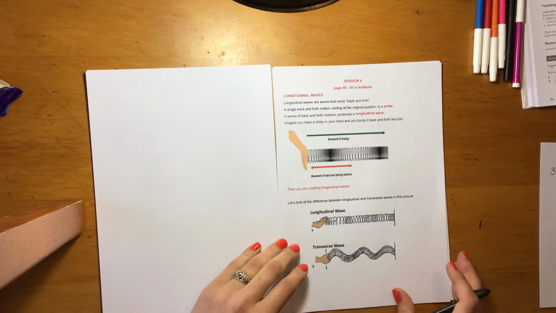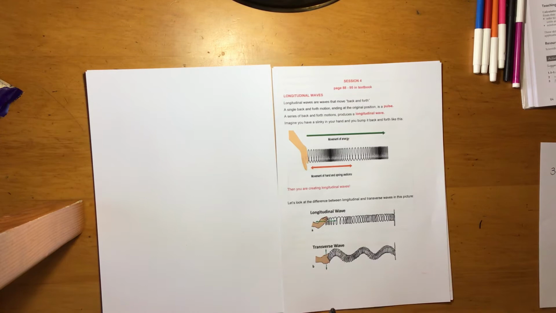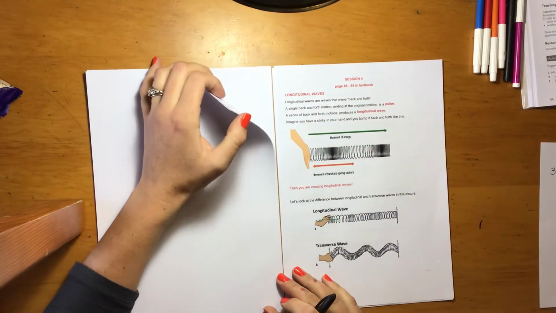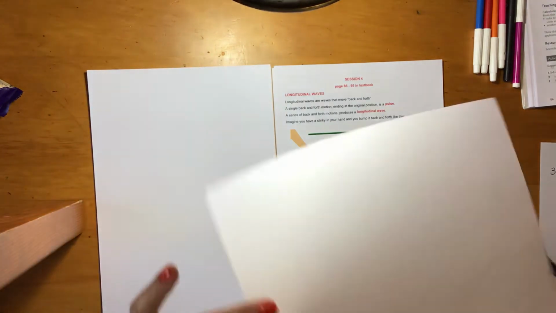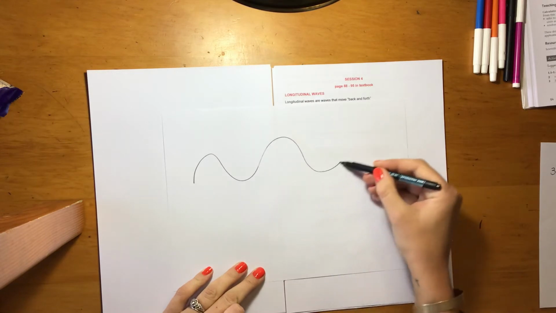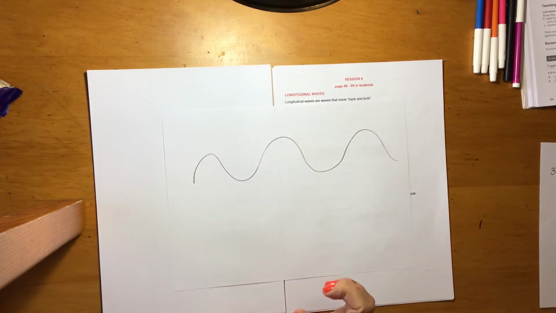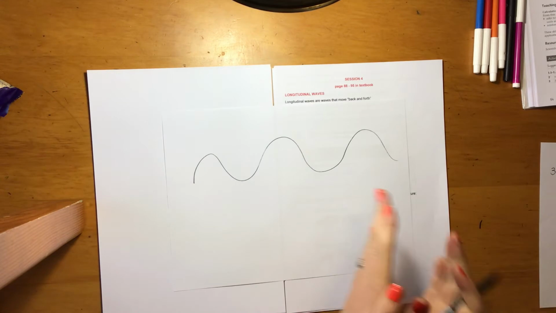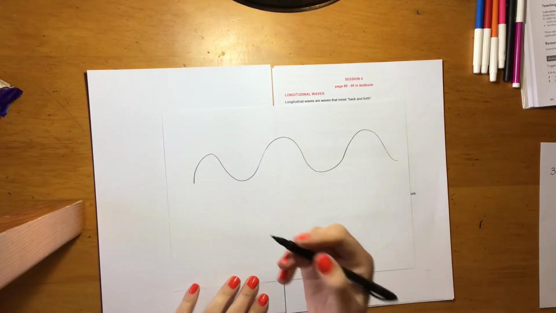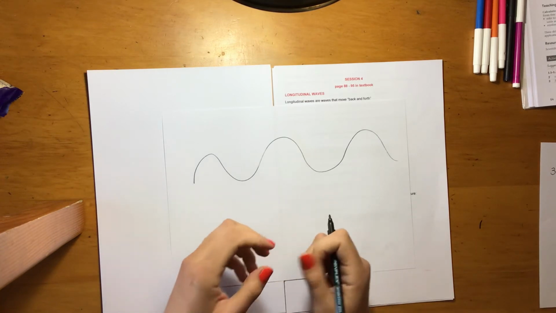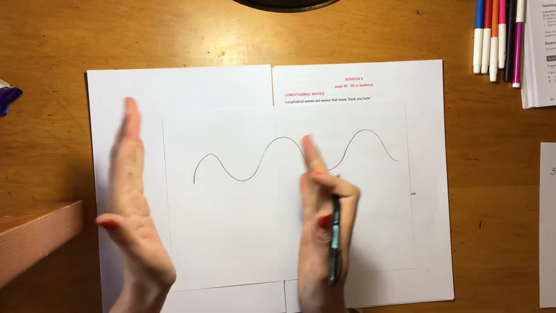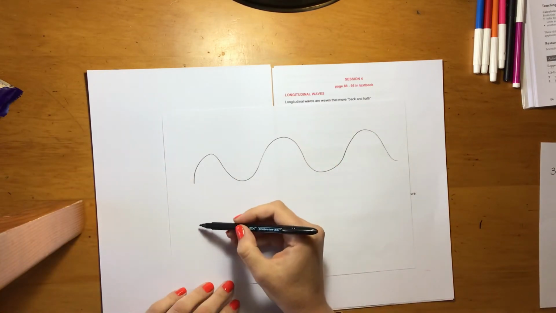Very straightforward. It works on the same principle as the transverse wave, except that it moves in a different way. In the previous session, we looked at transverse waves, and we said that they move like this. A longitudinal wave moves parallel to the direction of propagation, which means that imagine you have a slinky in your hand and you push it forward and you push it backwards. That is how a longitudinal wave moves.